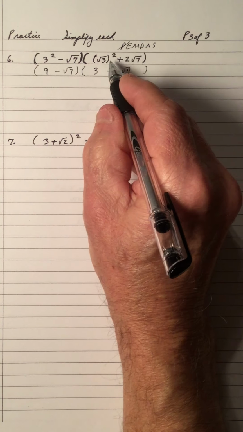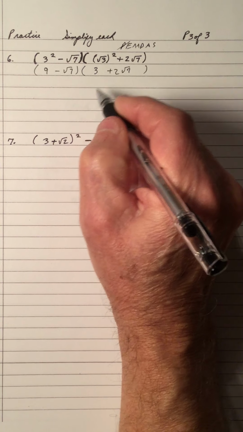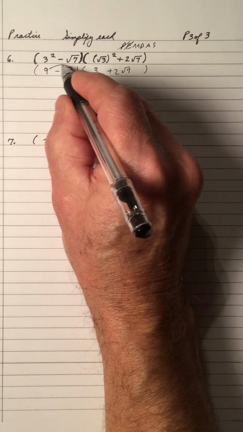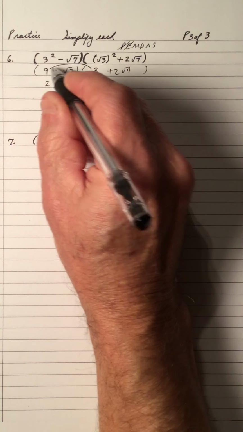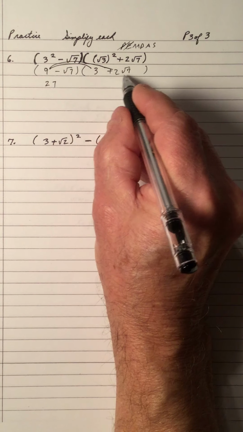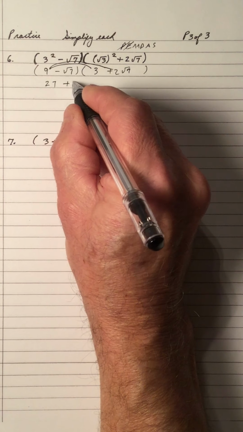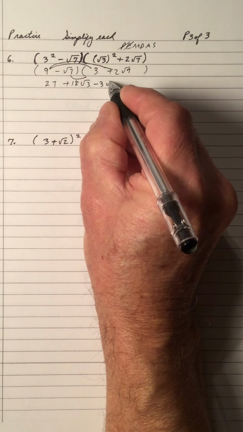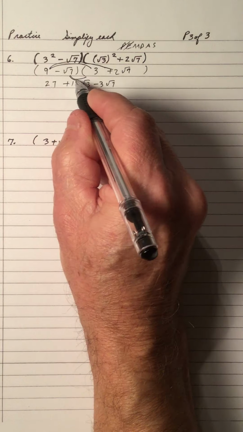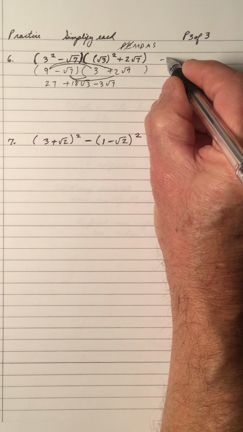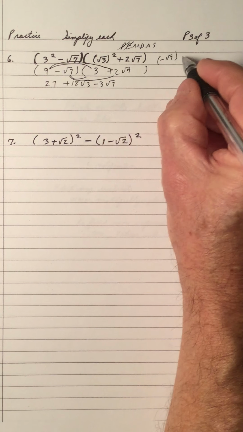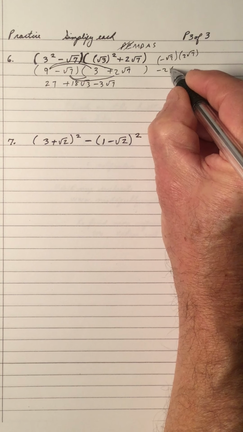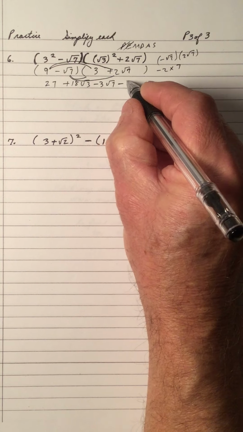In simplifying this, I had to do the square first. Now there's no square on the brackets, so I use FOIL. First, 9 times 3. 9 times 2 root 7. Negative root 7 times 3. And a negative root 7 times 2 root 7. Let's see what we get. Negative 1 times 2 is negative 2. Root 7 times root 7 is 7. So that's a negative 14.